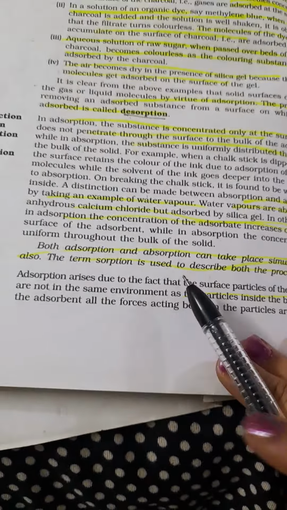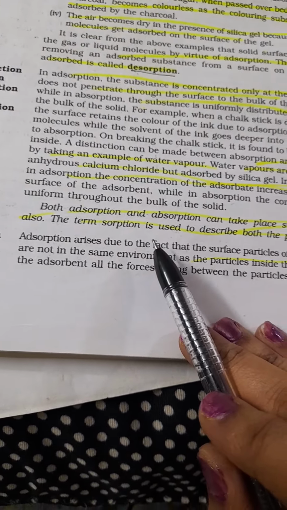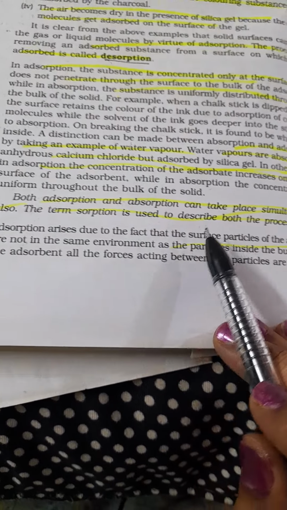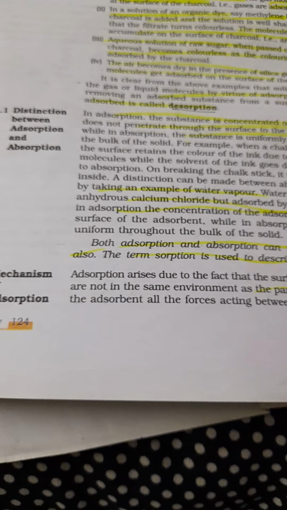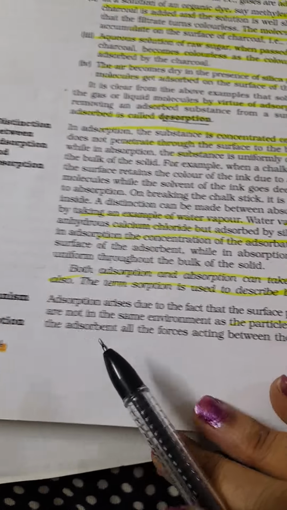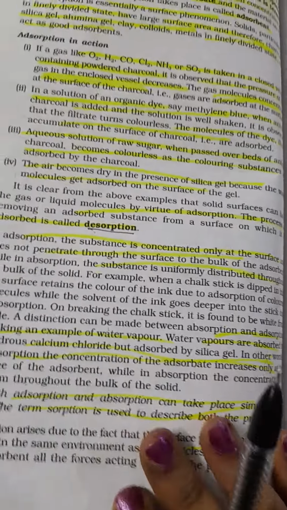Both these processes, adsorption and absorption, can take place simultaneously, and you can use the term sorption to describe both processes. This is a somewhat important chapter. In the next session I will teach you about the mechanism of adsorption and different types of adsorption. You learn little by little.